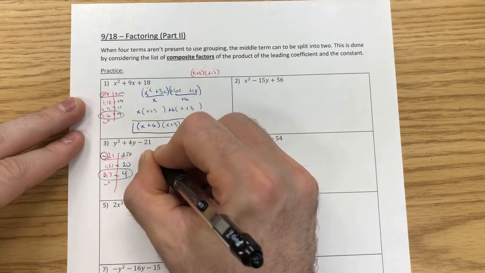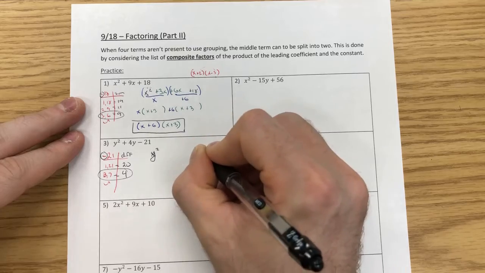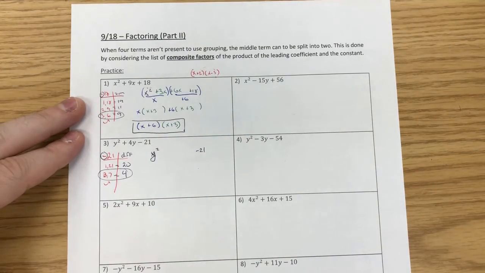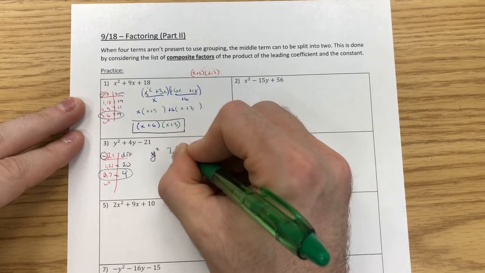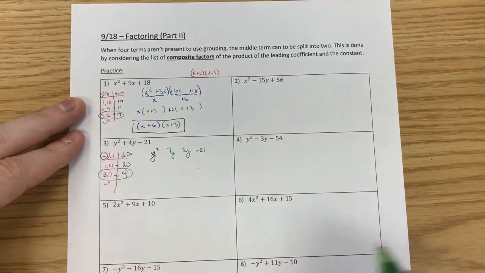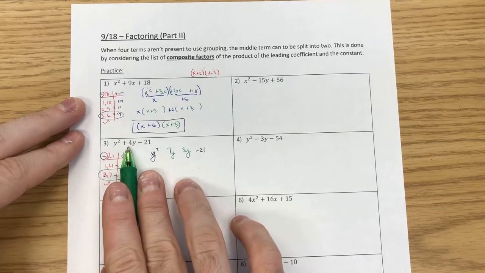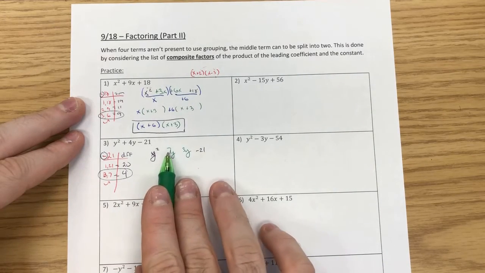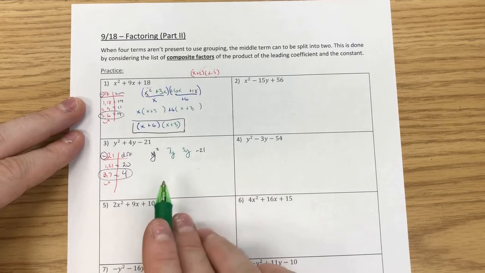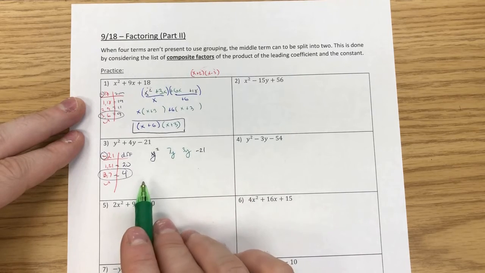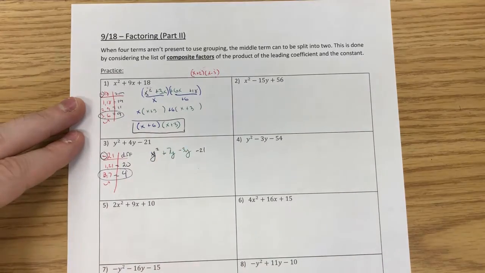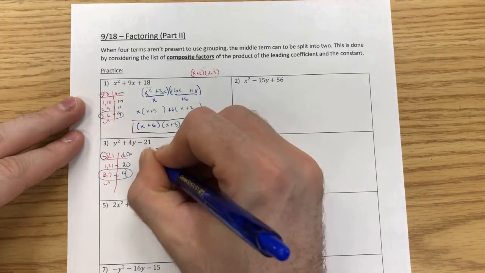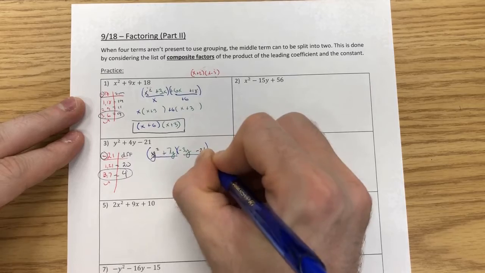So I'm going to break, well, actually this time it's a y. I'm going to break my middle term into a 7y and a 3y. And here's the question, how do I make a positive 4? Well, I can either take 7 minus 3 or 3 minus 7, as long as they have different signs. And the only way we can get a positive 4 is if I add the 7 and subtract the 3. This will allow me to group and pull out my GCF.